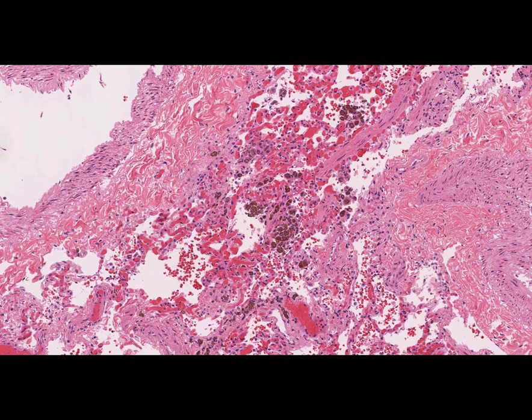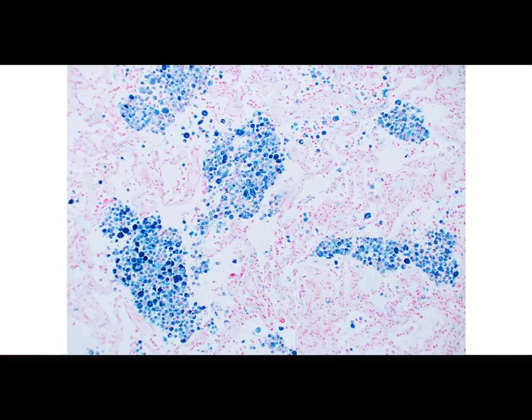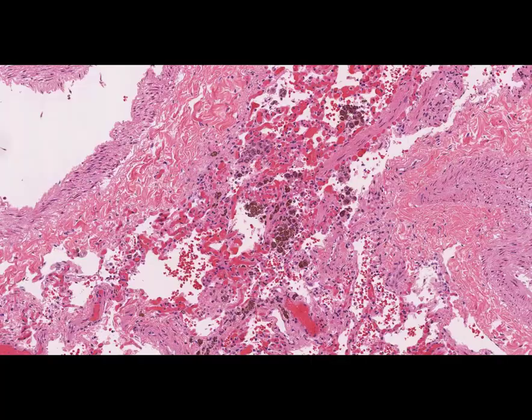To confirm accumulation of hemosiderin, a special reaction or staining can be used. Such reaction is known as Perls' reaction or Prussian blue reaction. It stains iron-containing pigments, including hemosiderin, in bright blue-green color.